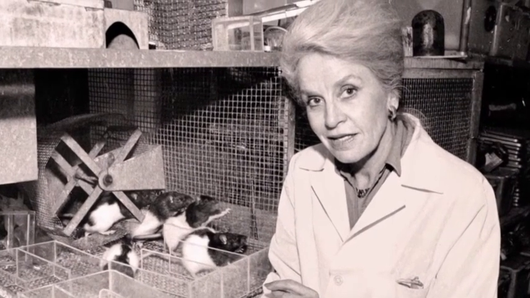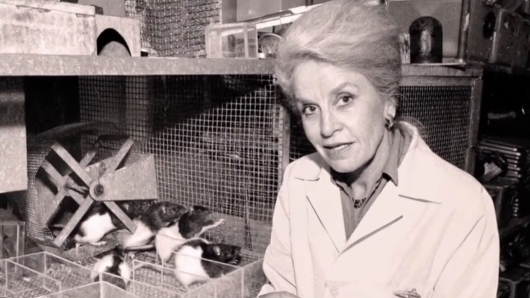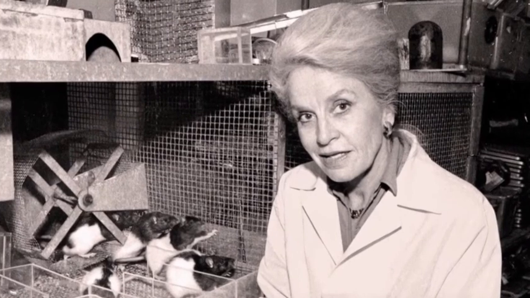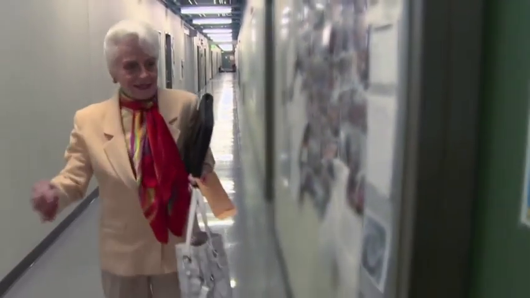Marion Diamond is one of the founders of modern neuroscience. Over the course of her career, concepts which we now take for granted, such as brain plasticity and enrichment, were controversial scientific battlegrounds, where she and her team challenged the accepted theories about the brain's potential.